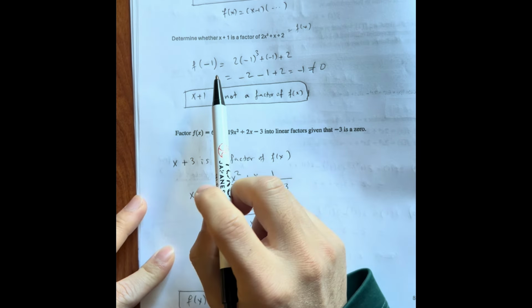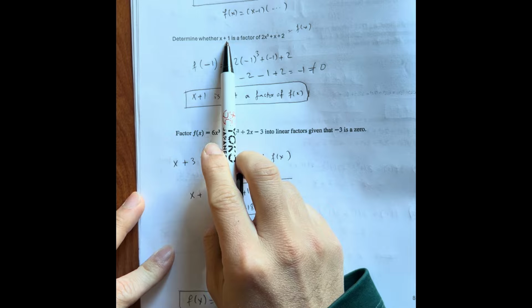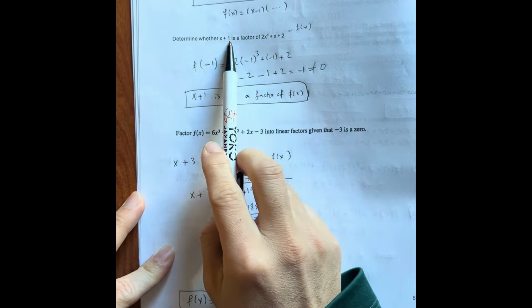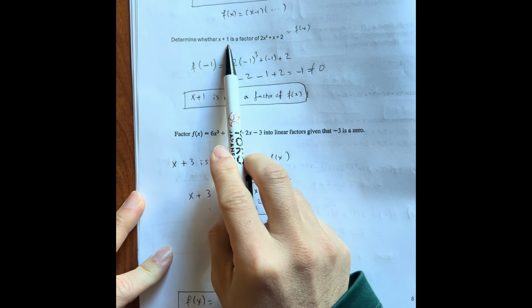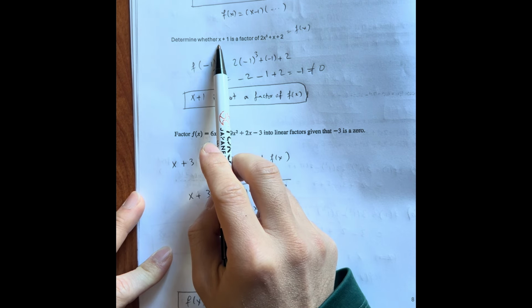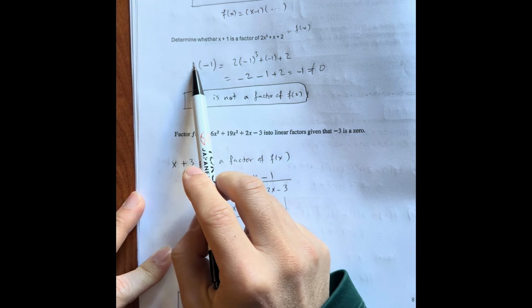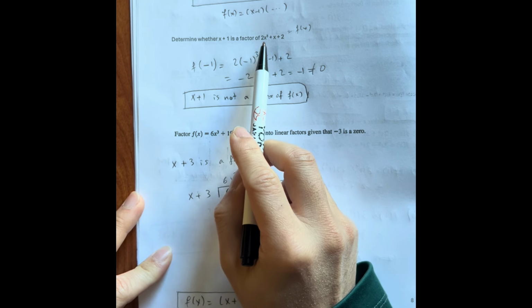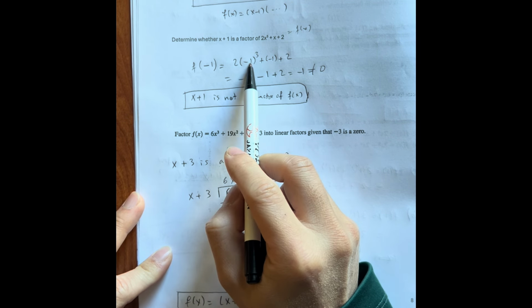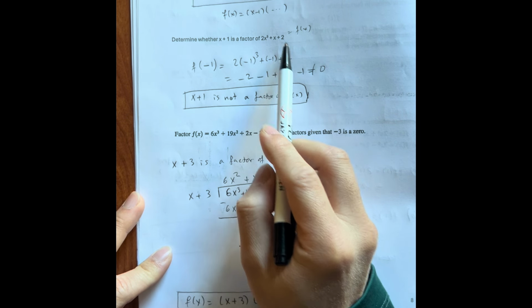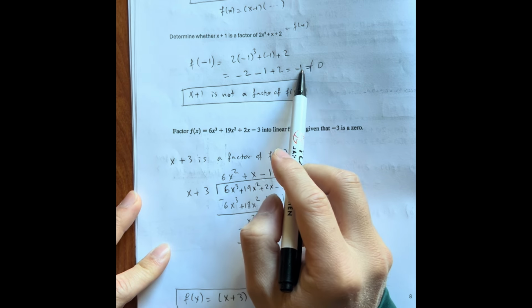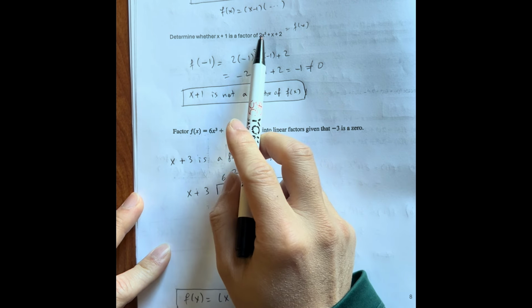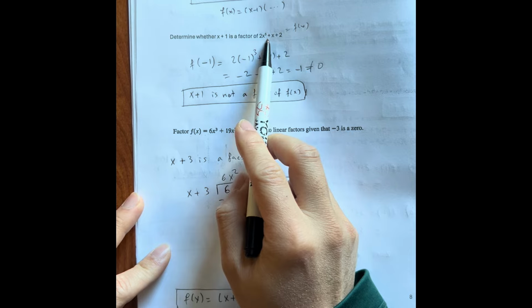Right, so for this one, we're testing for x plus 1. That means the value of x would be negative 1. So that's why we do f of negative 1. We plug in here: 2 times negative 1 cubed plus negative 1 plus 2. It turns out to be negative 1, which is not 0. So that means x plus 1 is not a factor of this function.